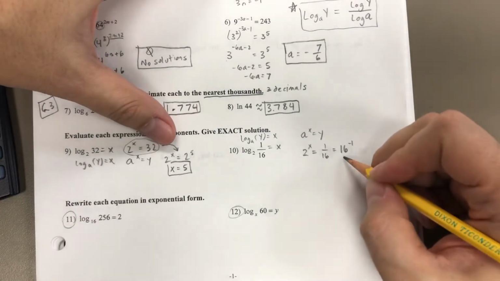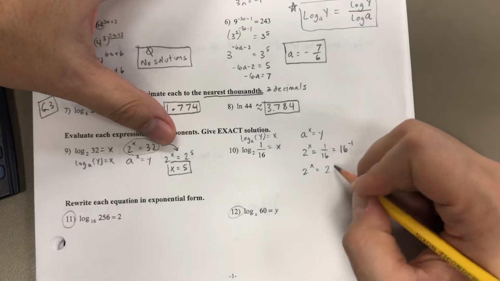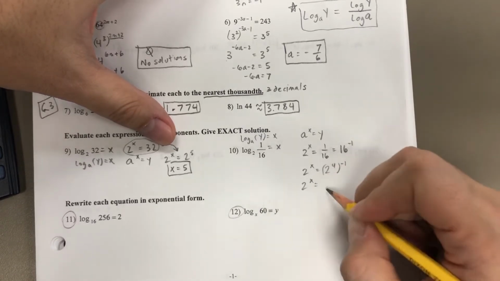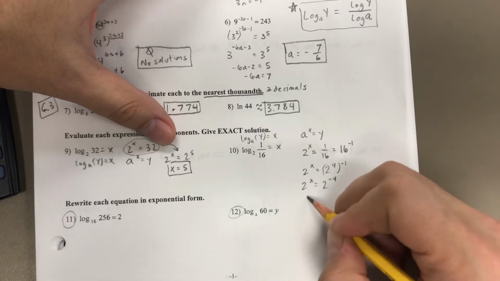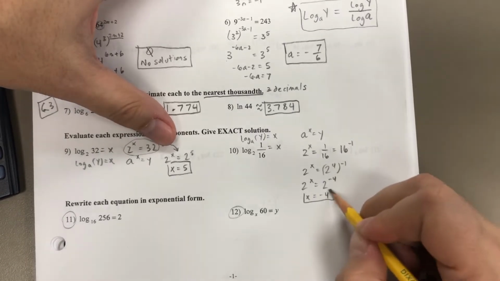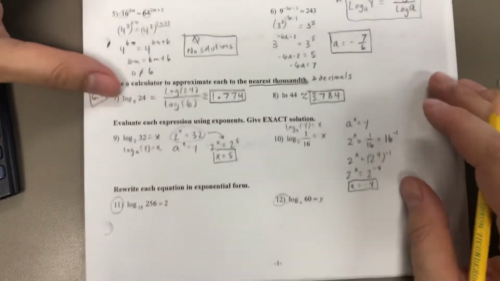It just so happens that 16 is 2 to the 4th. So this is 2 to the x equals 2 to the 4th to the -1. That means I get 2 to the x is equal to 2 to the -4th, and therefore x is going to be equal to -4. So there's our answer. We're using this property, and we're going to continue to use it a lot.